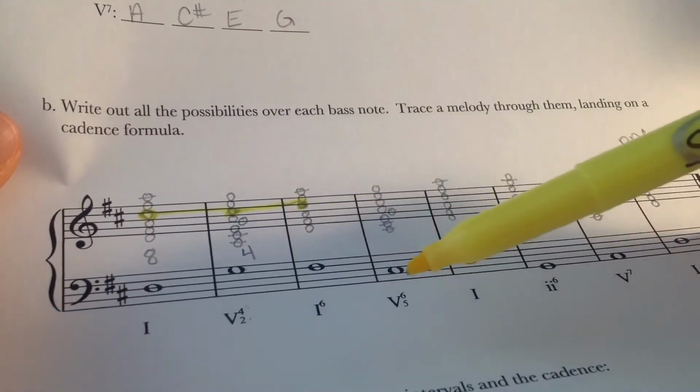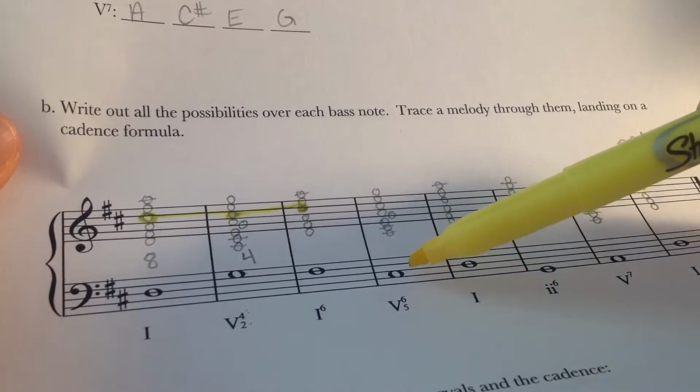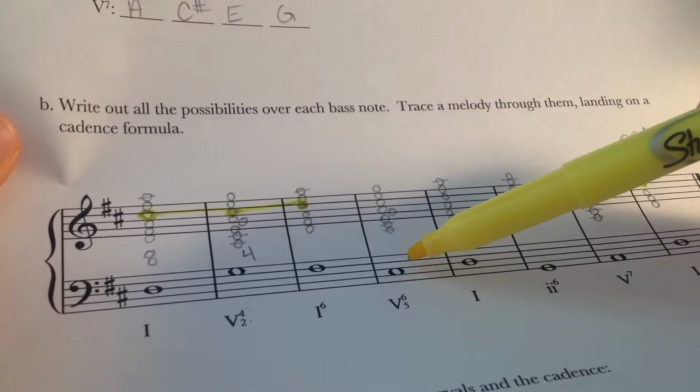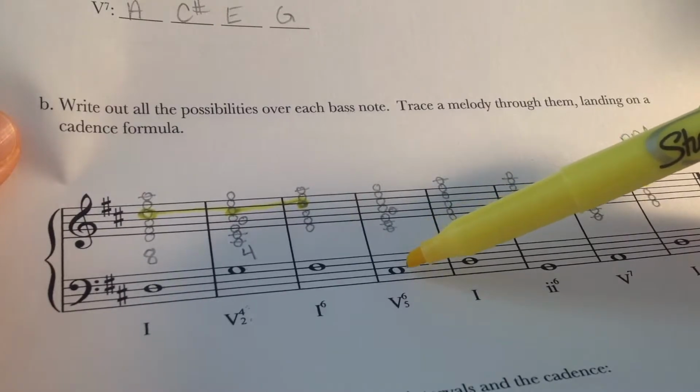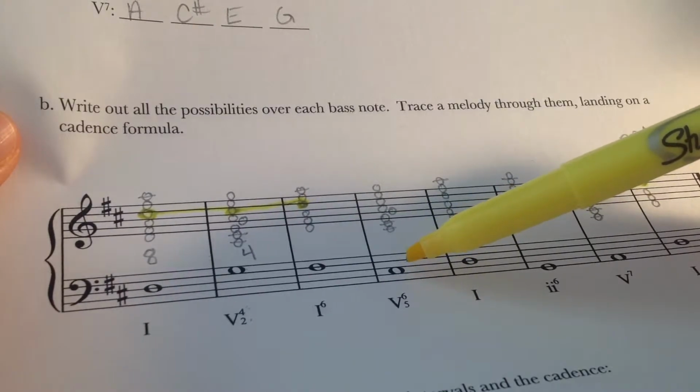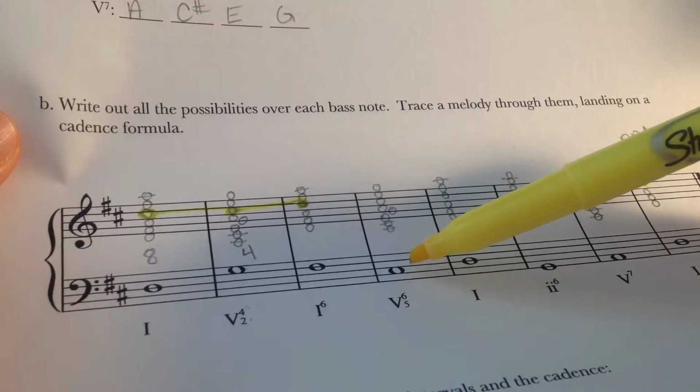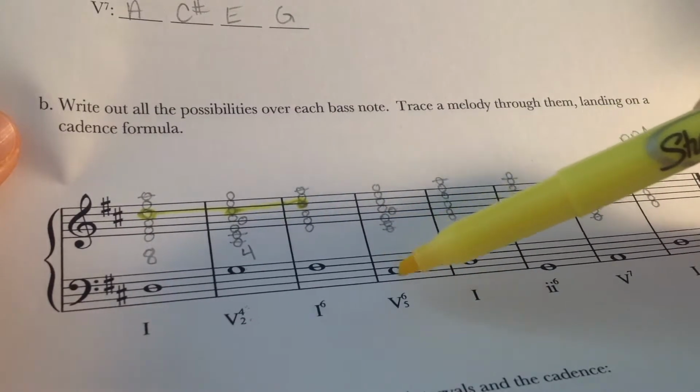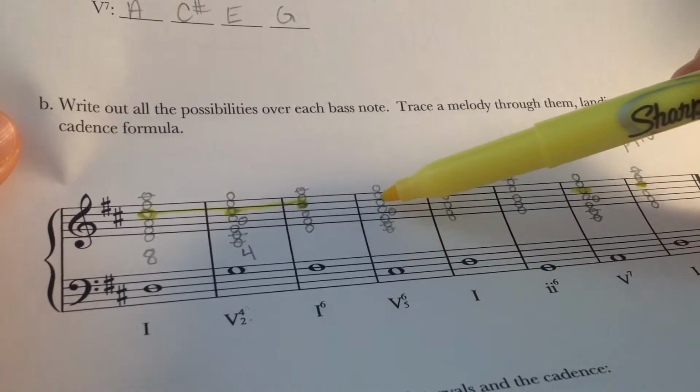Here, scale degree 7 is in the bass. Remember the rule about scale degree 7 in the bass. Scale degree 7 must never, ever, ever be doubled. So, I cannot go to C sharp in the upper voice.